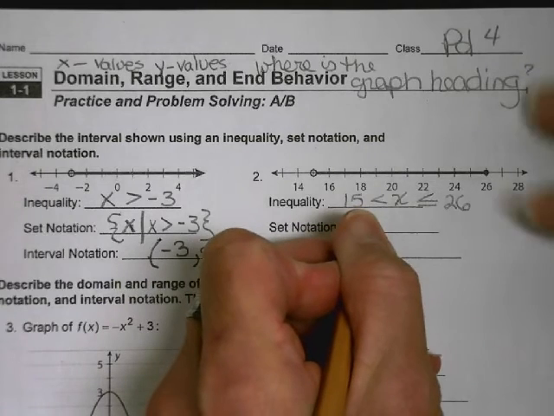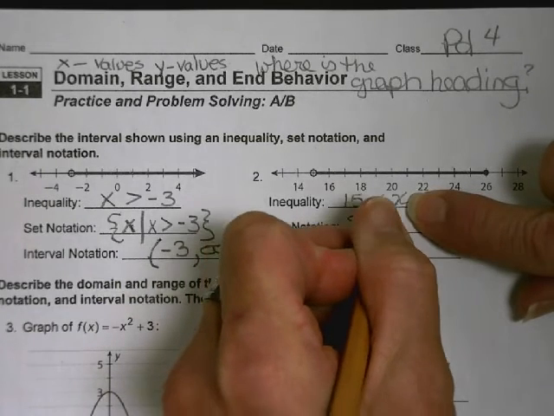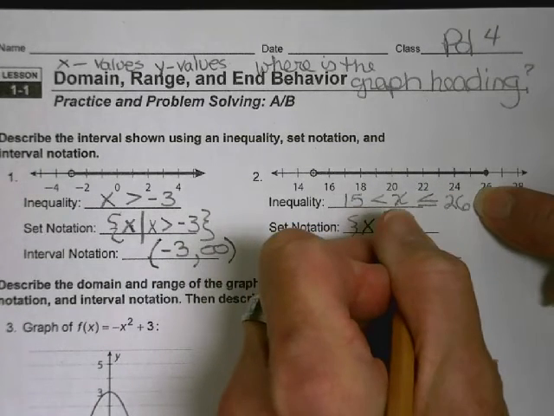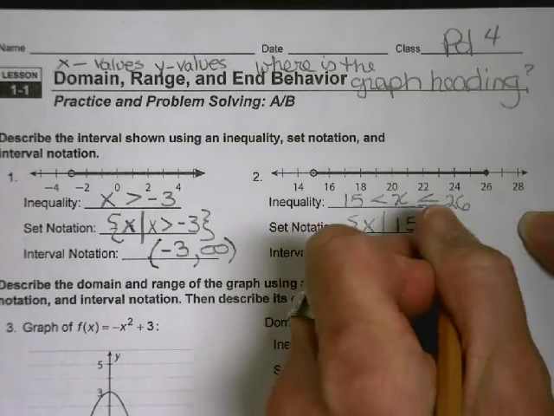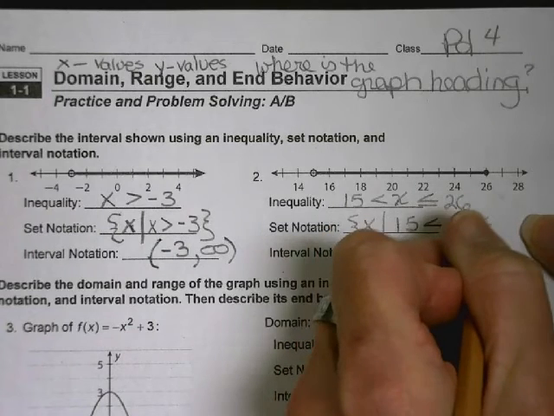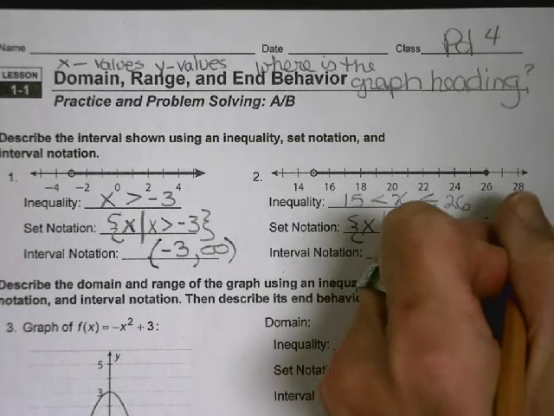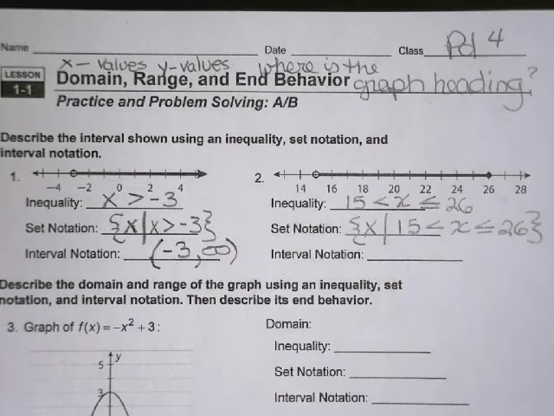Okay, so set notation is just fancy pants. Because I'm talking about variable x, and I rewrite my inequality sign. So there's a reason you do that.